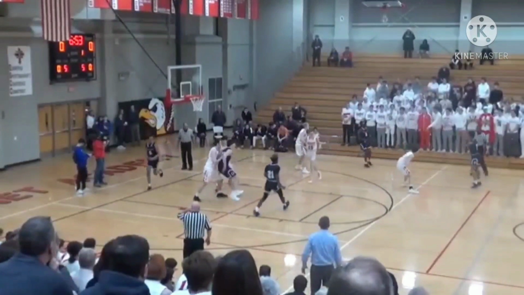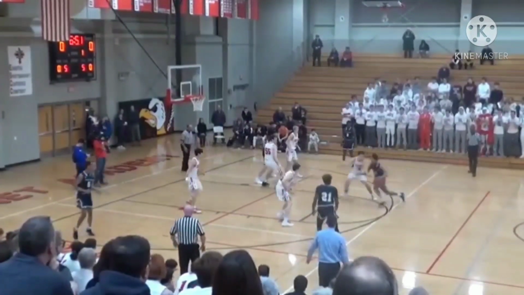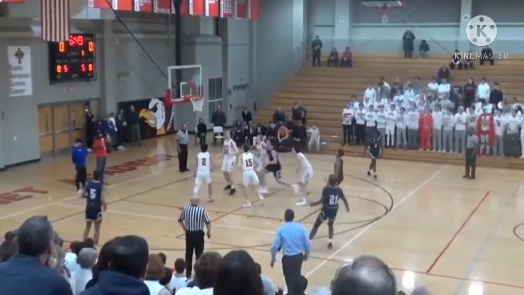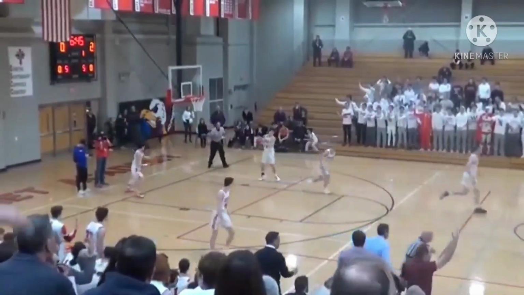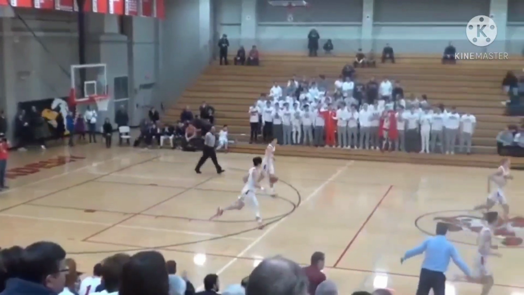In our first clip, we see the visiting team shoot the ball, and after it misses and bounces off the back of the ring, a teammate taps it in for an easy 2 points. But was this a legal tap? Or was it basket interference? Let's take a closer look.